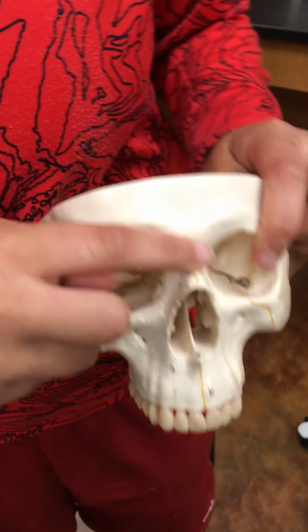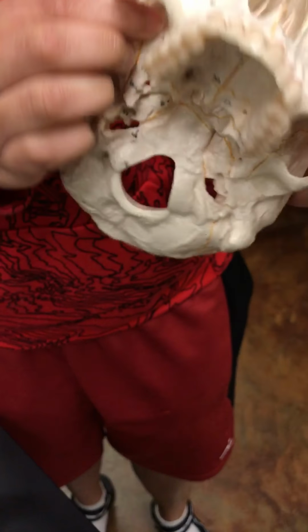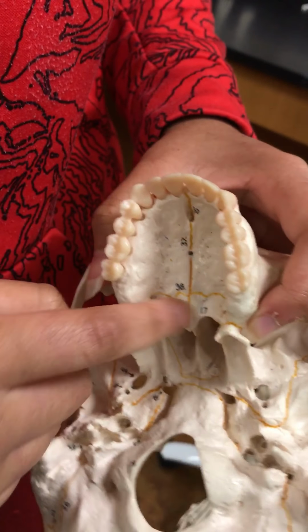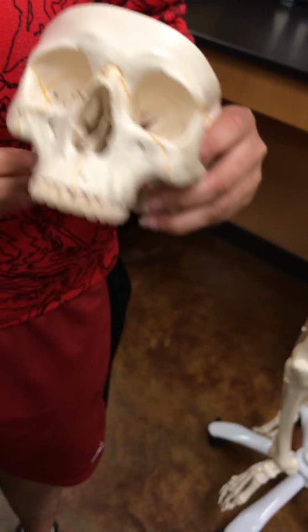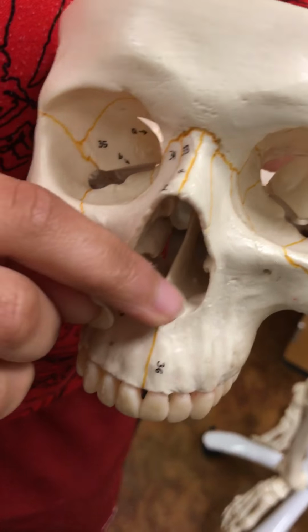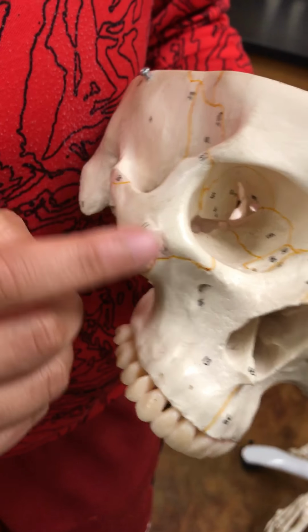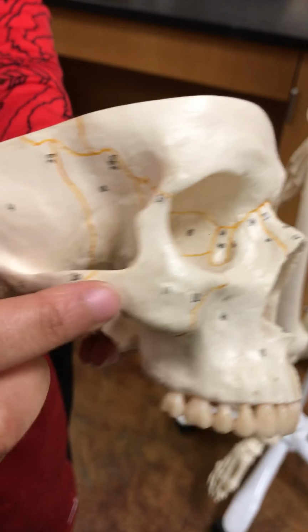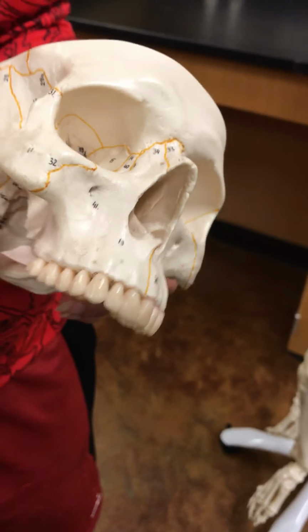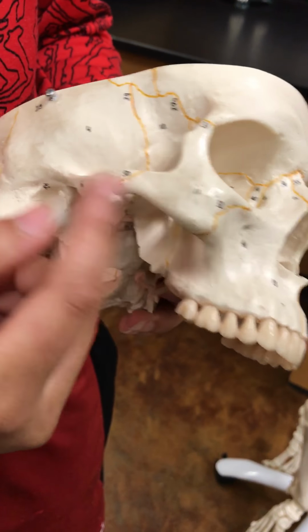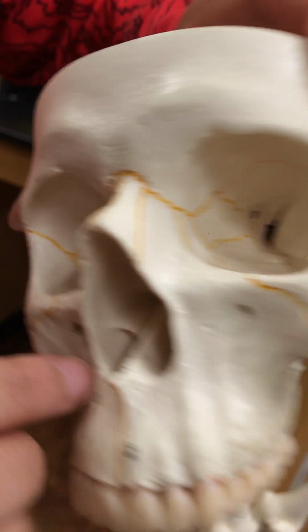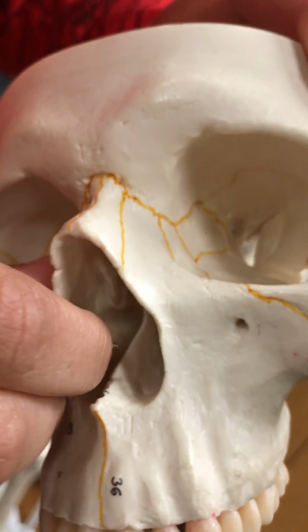This part up here is the nasal bone. As I said a little while ago, this is the process, but this bottom part right here is the palatine bone right there. Then we have the vomer bone. And you have the zygomatic bone. And then this part right here is the temporal process of the zygomatic bone. And this part, the whole thing right here, is the zygomatic arch. And then the structures inside the nose are the inferior conchae right there.